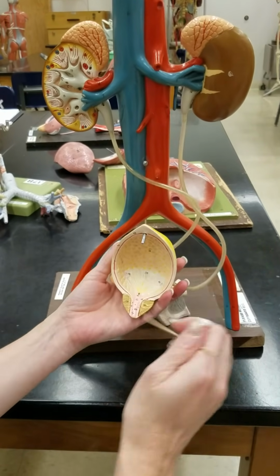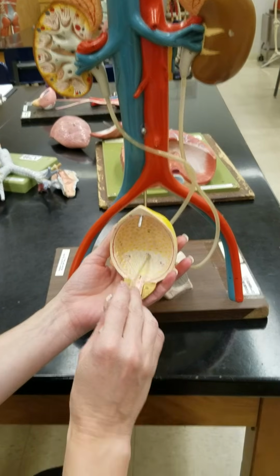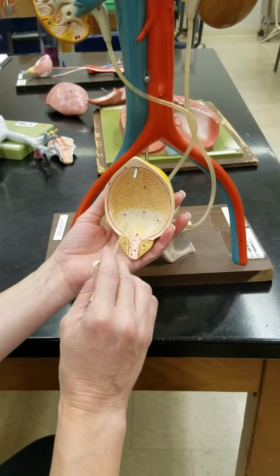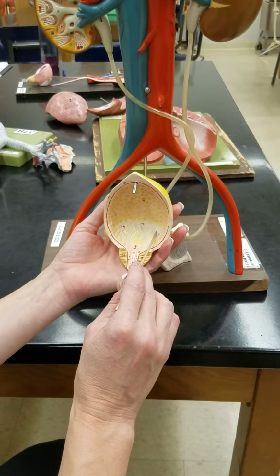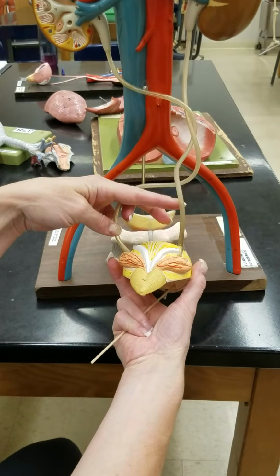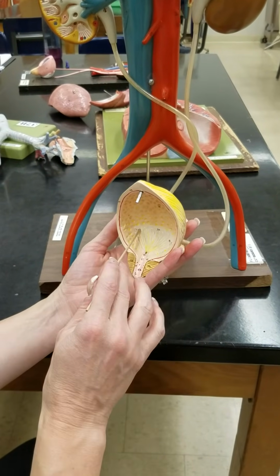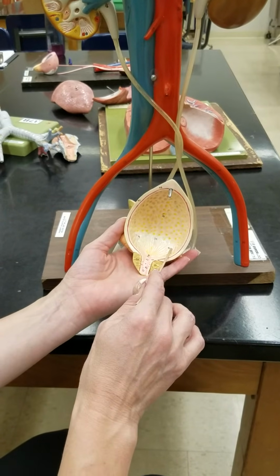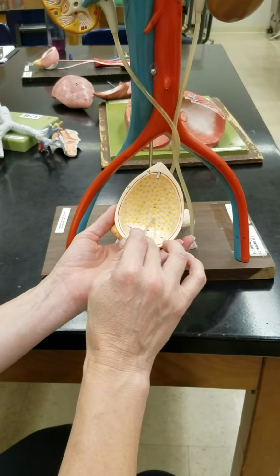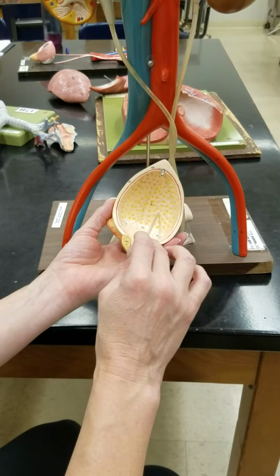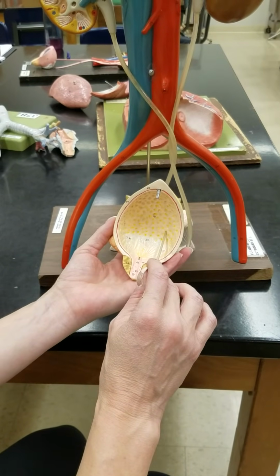The urinary bladder opens up. This triangular structure on the inside of it is called the trigone. These two holes that have the same number and correspond with where the ureters come into the backside of the bladder are called the ureteral openings. And these ridges that make the inside of the bladder look like the skin on the outside of an orange are called rugae.